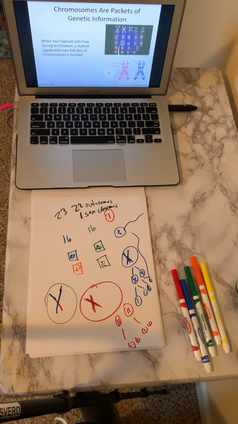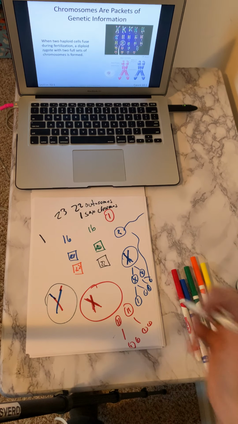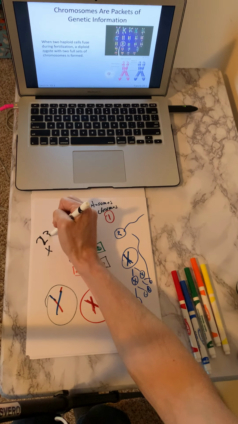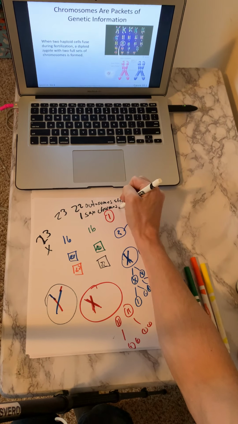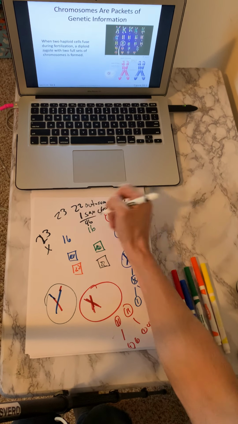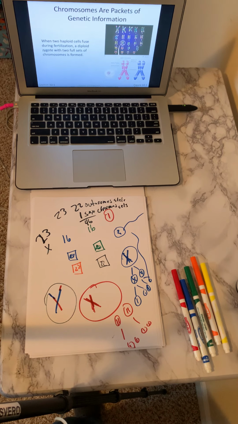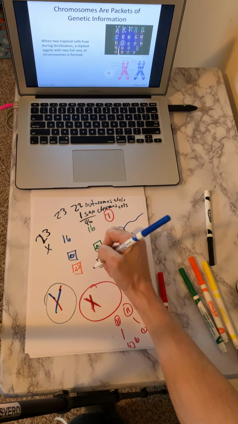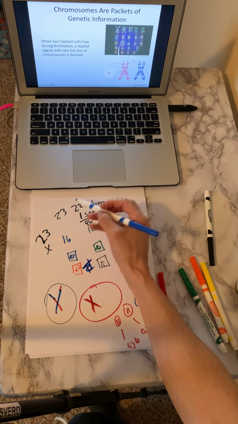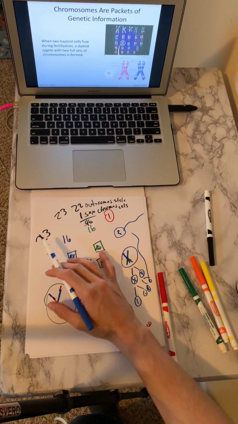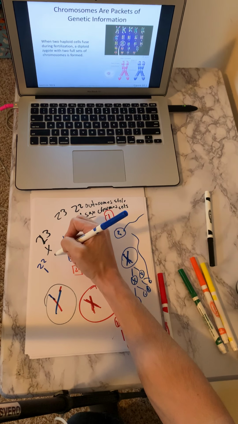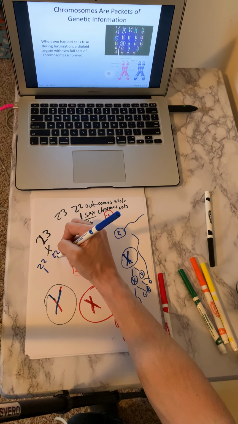So you get one set of each of the 22 autosomes from your mother, including one X chromosome, so 46 chromosomes in total. So you get 23 from your mother, which is going to be 22 autosomes and 1 sex chromosome. And then you get from your father 22 of his autosomes and 1 sex chromosome.